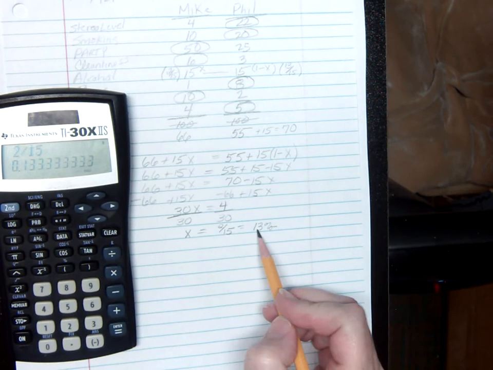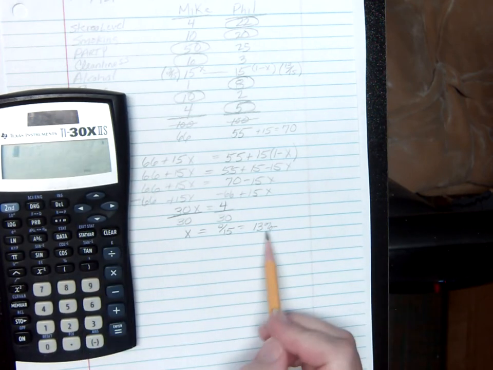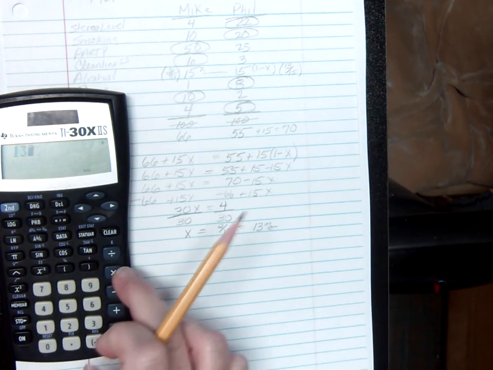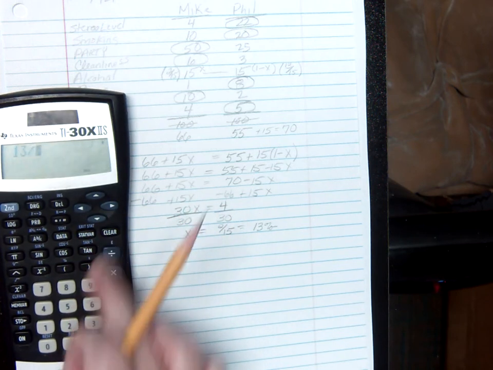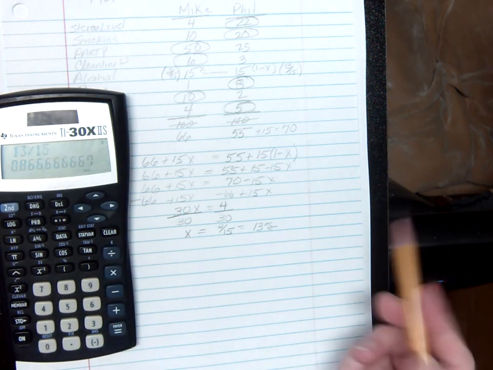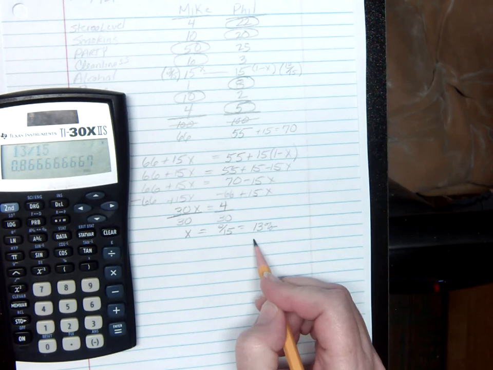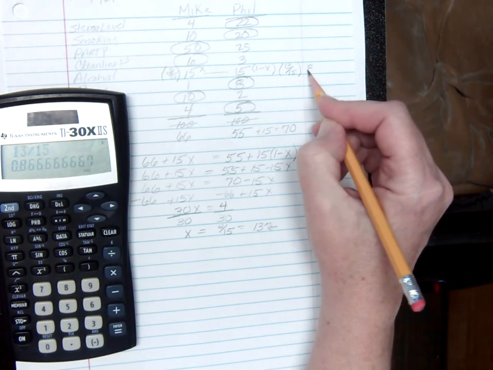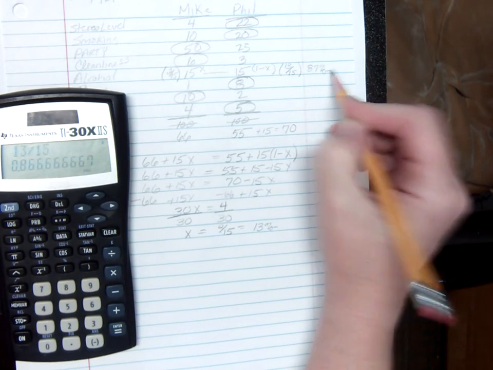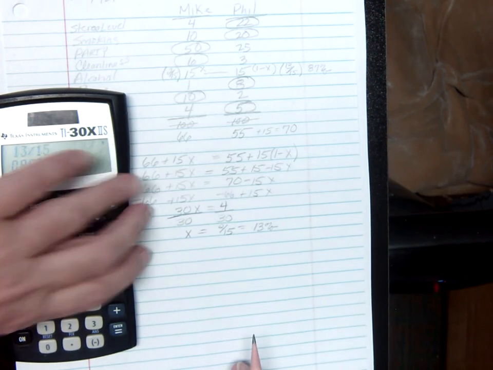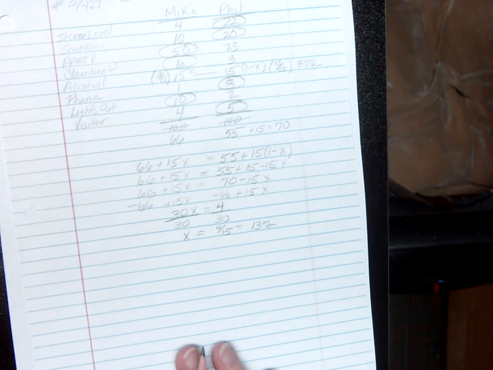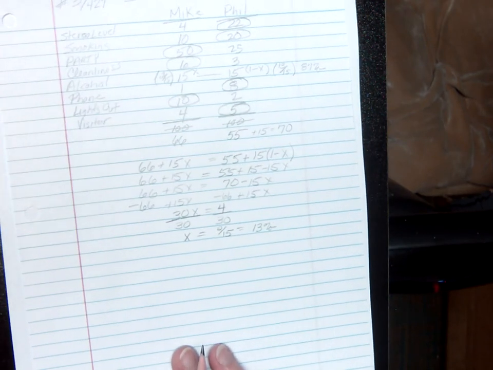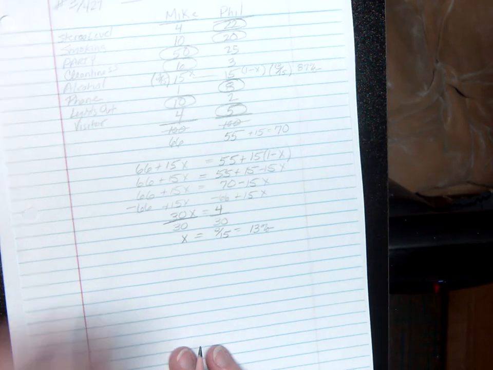And again, 13 15ths should be 100 minus 13, and it's 87%. Okay, so Phil has 87% of the control and Mike has 13% of the control.